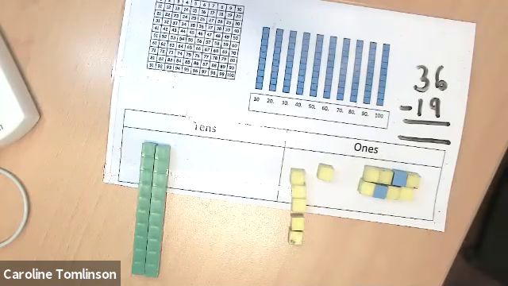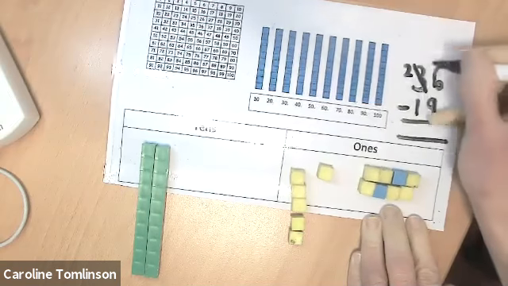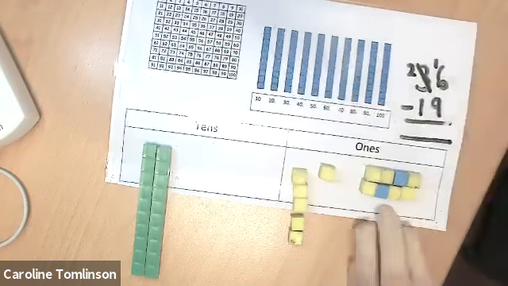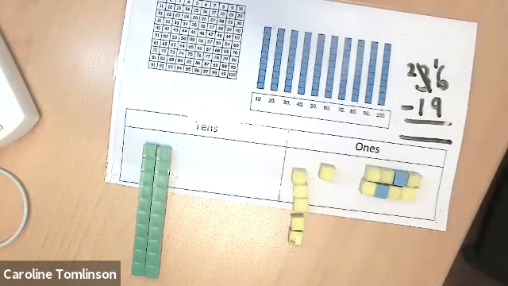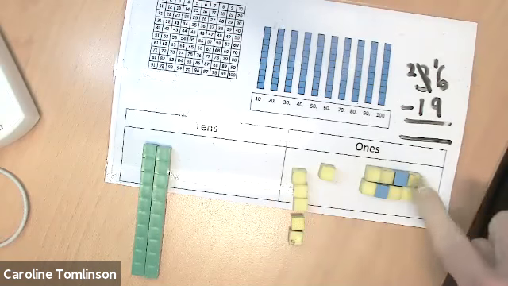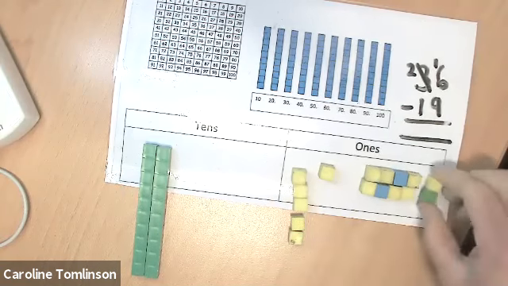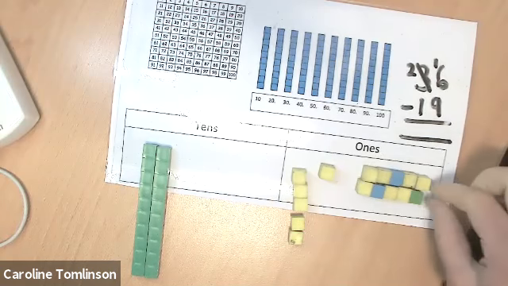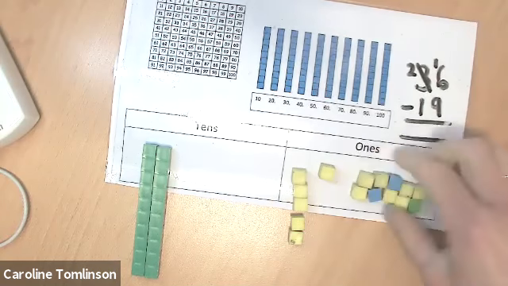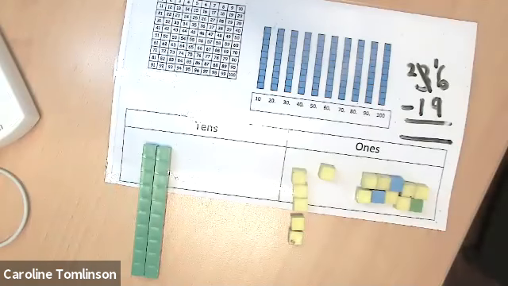Now, to show that in my formal calculation, I exchange my 1 ten and I make that into 2 tens now, and now I make that into 16. So I can see that I've still got my 6 ones, and I've also got my 10 ones that I've exchanged for it. So now I'm able to figure out what 16 subtract 9 is, because I've got my 10 ones here.